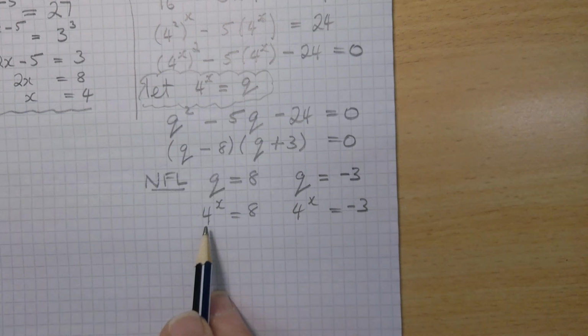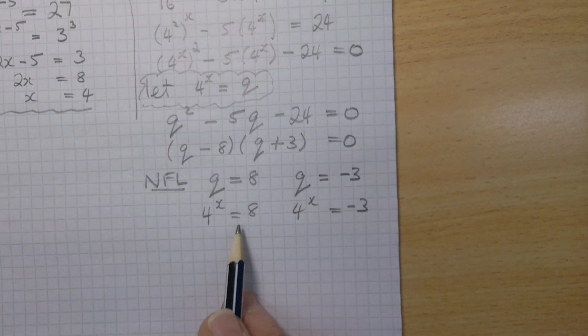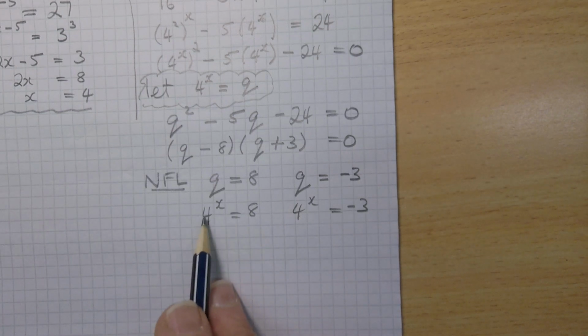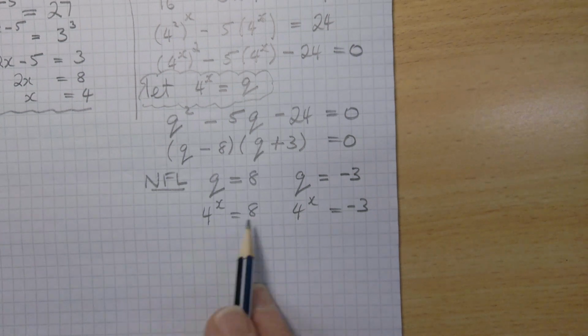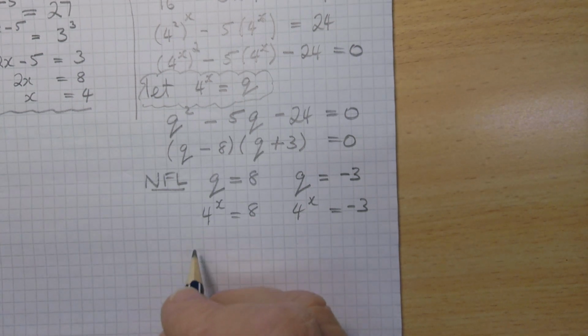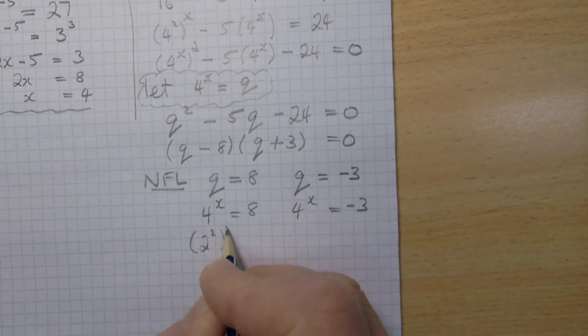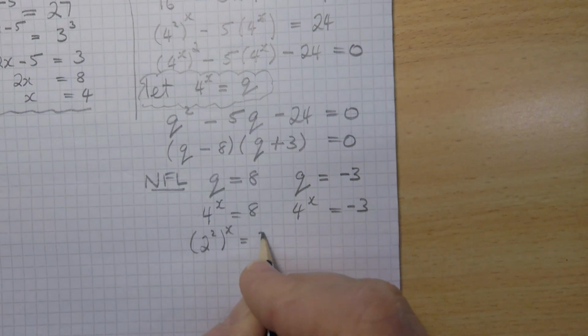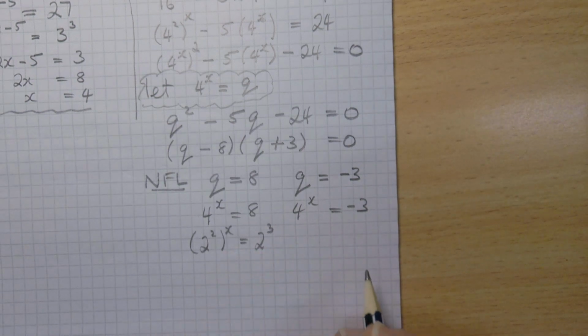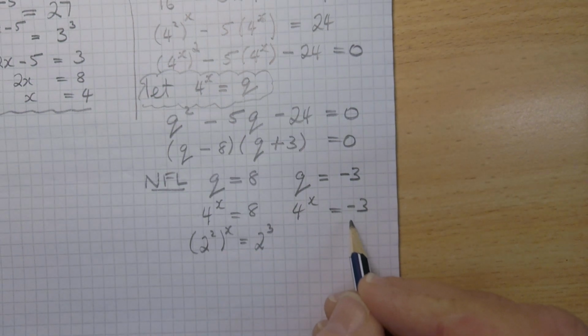Now, this is a little bit like the previous one. I have numbers on either side of the equal sign, the left and the right hand side. I'll express them both with the same base. 4 is the same as 2 squared, to the power of x. 8 is the same as 2 cubed. Now this one's a bit difficult, isn't it?